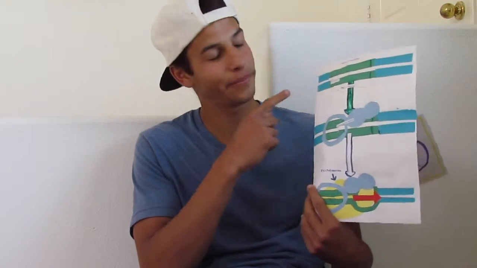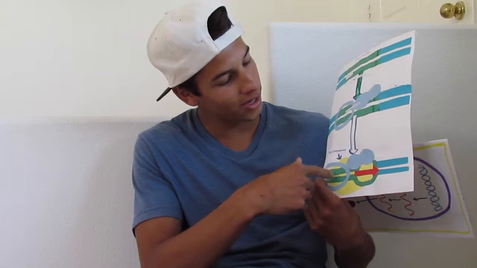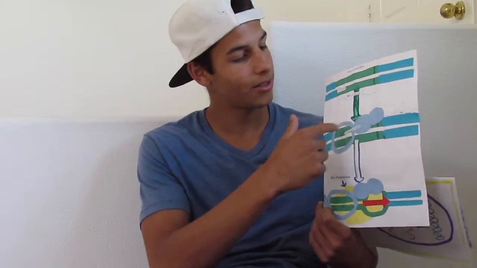And you have the TATA box right here. Yes, it's called the TATA box. RNA polymerase, it's this big yellow thing. Transcription factors.